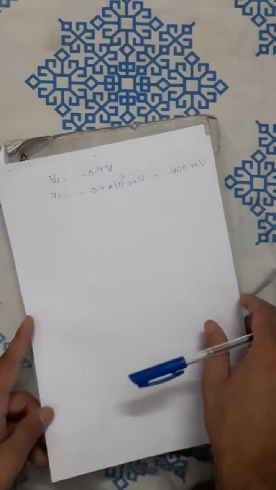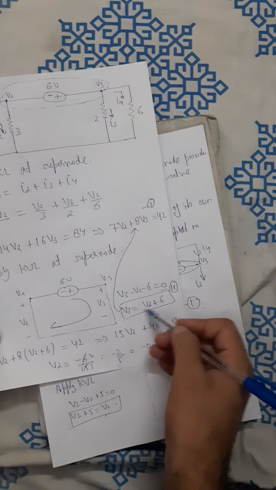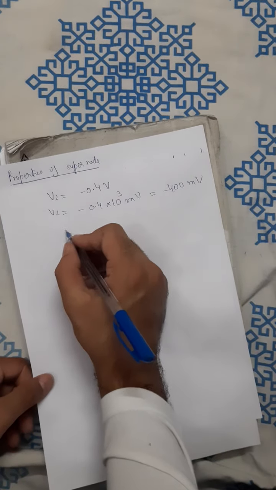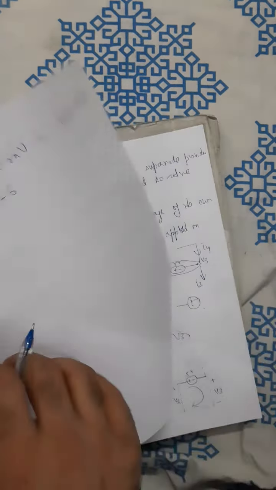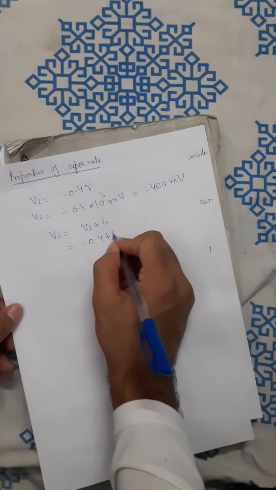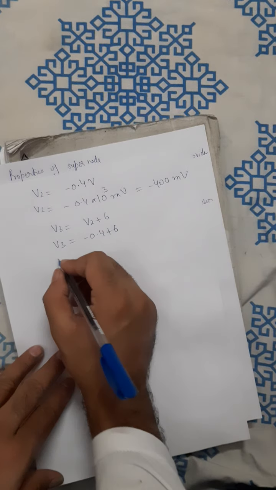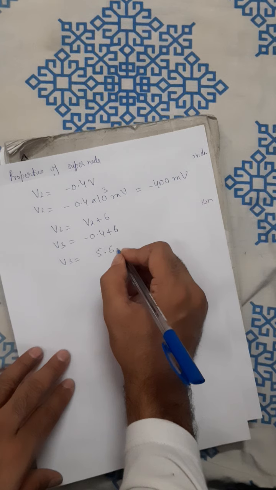Got it? So you calculated V2. Similarly, you can calculate V3. V3 is nothing but V2 plus 6. V3 is equal to V2 plus 6. So it is minus 0.4 plus 6. So V3 will be equal to 5.6 volt.